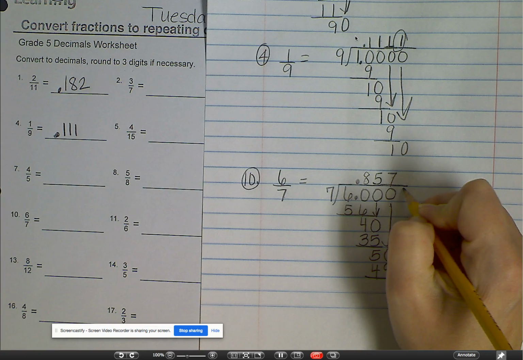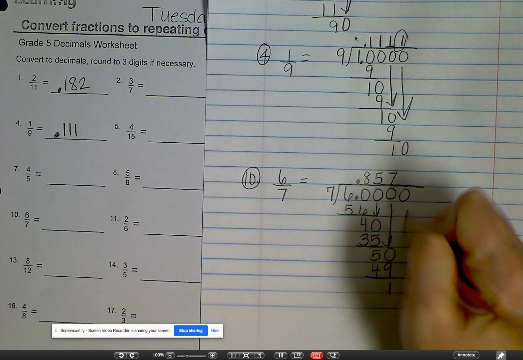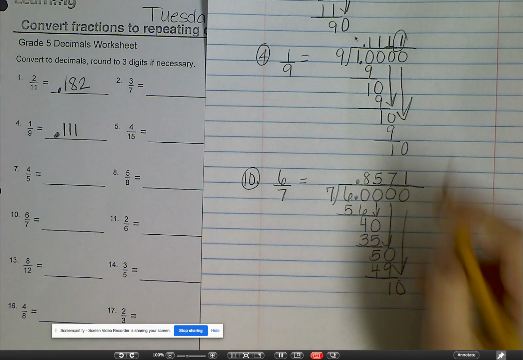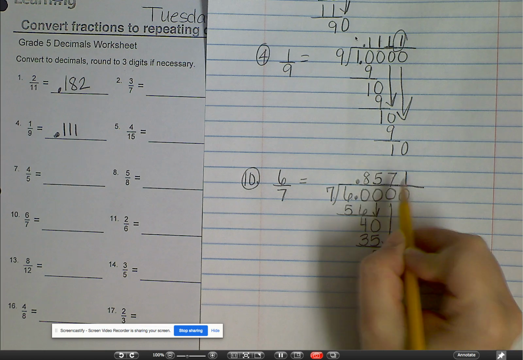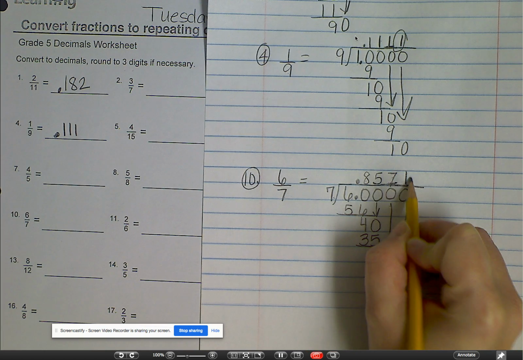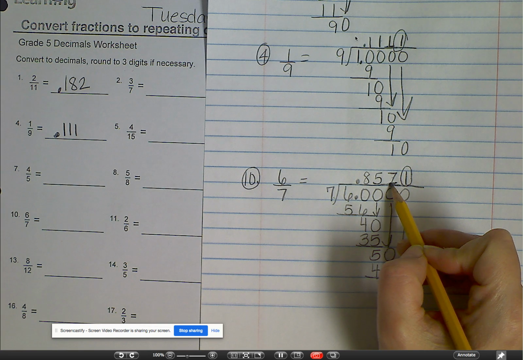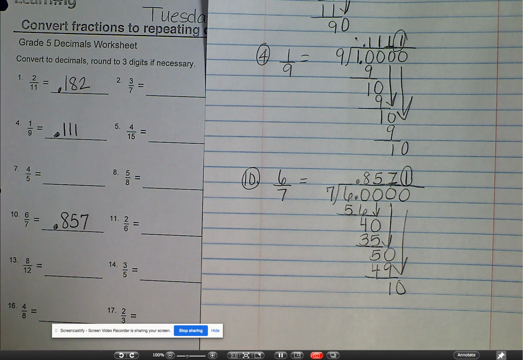1 left over, and I just need to go one more place so that I can round it. 7 goes into 10 one time, and I don't need to do anything else with that because I only needed to go 4 out. So I underline my 7 and circle next door, and 1 is not big enough to cause that 7 to go to an 8. So the final answer for number 10 is 857 thousandths.